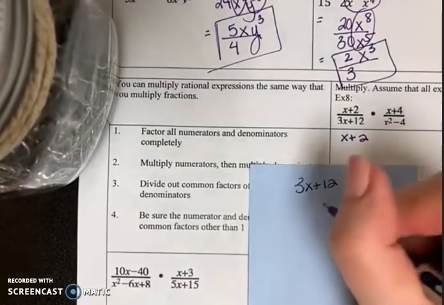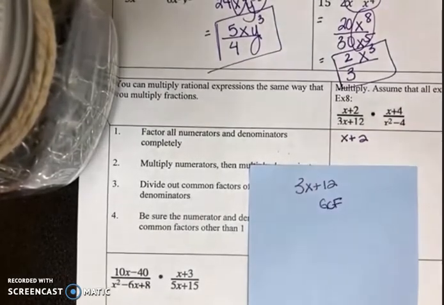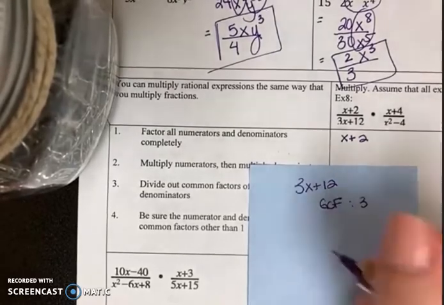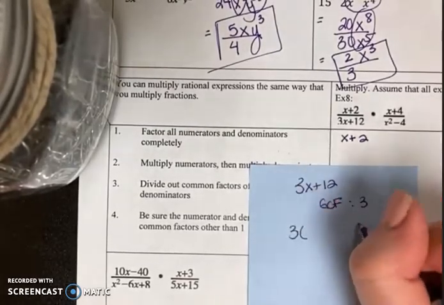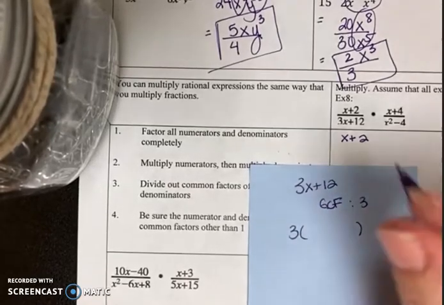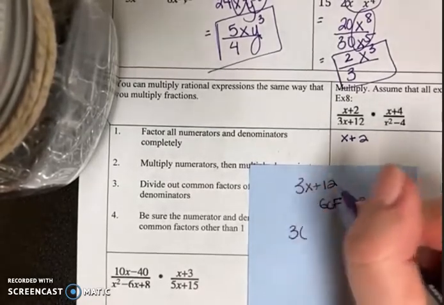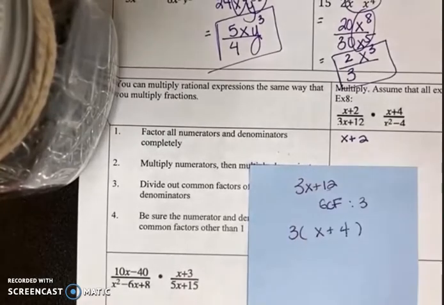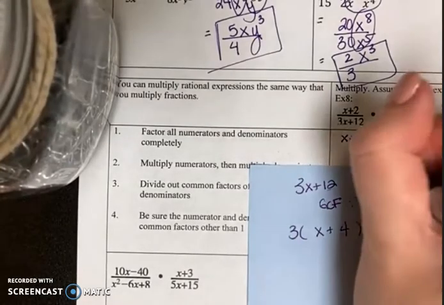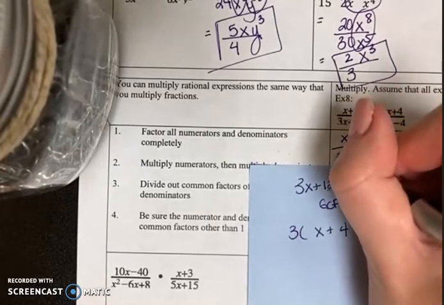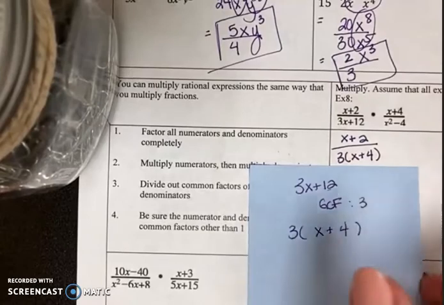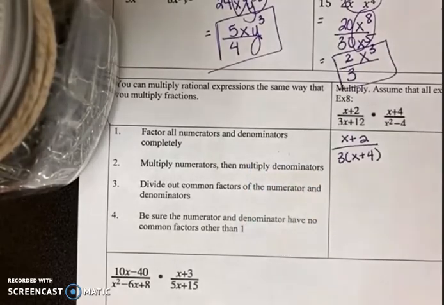So I'm going to factor by pulling out a GCF of 3. When I pull out a GCF of 3, in parentheses, I'm going to write what remains, so what I get when I divide each term, which is x plus 4. So I am now going to rewrite the denominator of my first term as 3 times x plus 4.